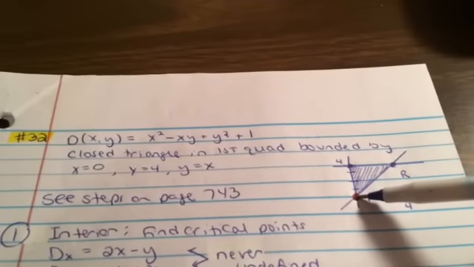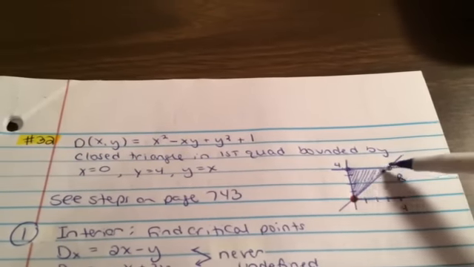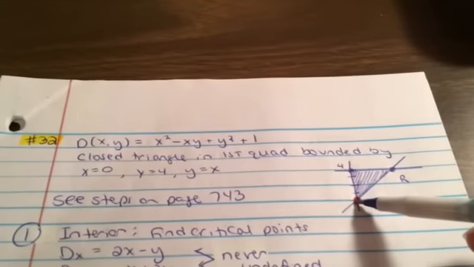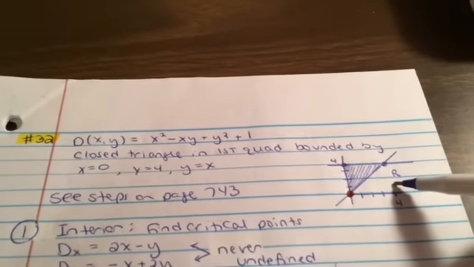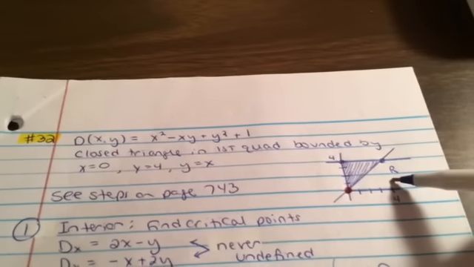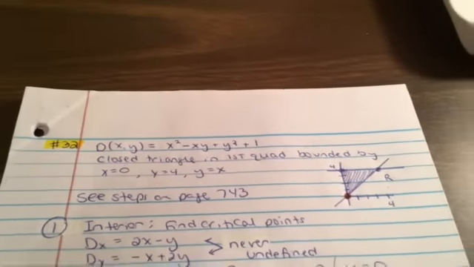So 0, 0 is not inside the region, it's on the boundary of the region, and you take care of the boundary in part 2. Part 1 is the interior. So because it's on the boundary, I know I'm going to get it in part 2. If it would have been something like 4, 1, then I would just ignore it completely because it's not in my region or on the boundary of my region.